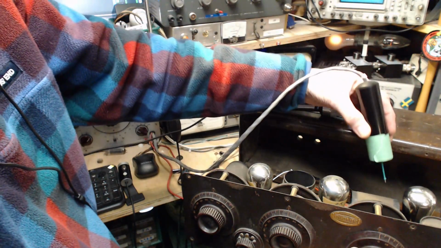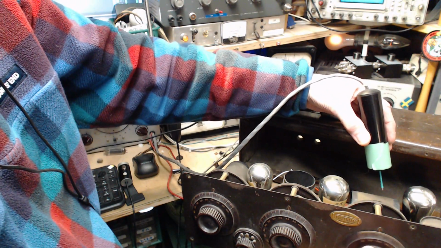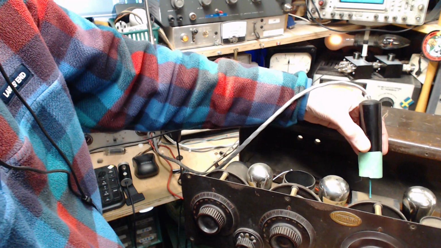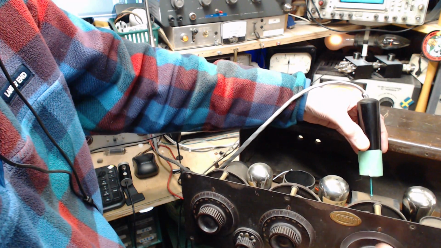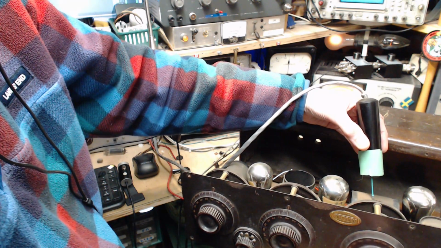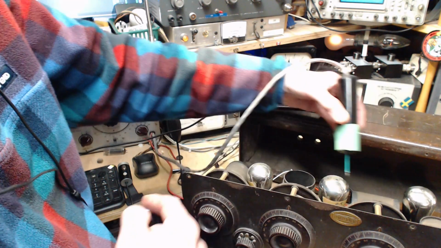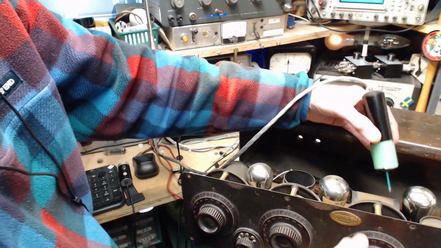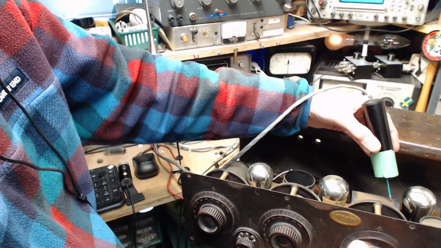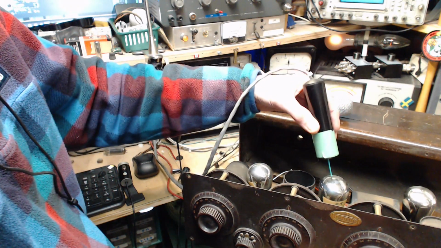Next guy. Come on. Anything. Doesn't seem to have any effect at all. They just get close to this tube and they get the signal. Well, it looks like we're good up to here.